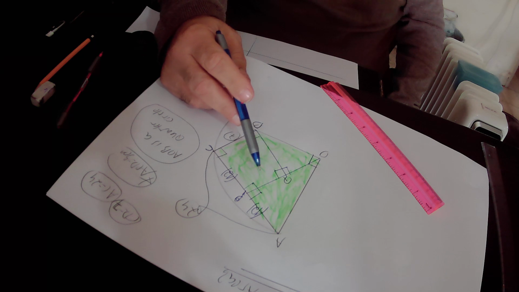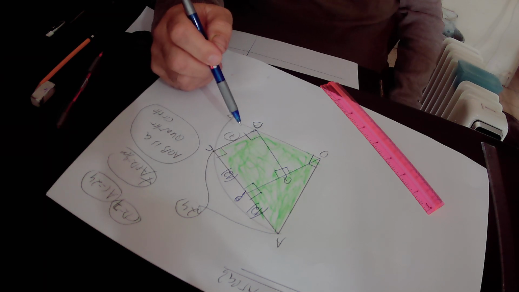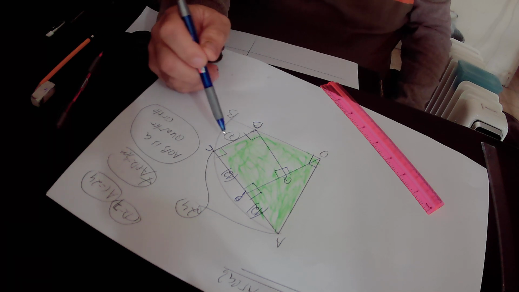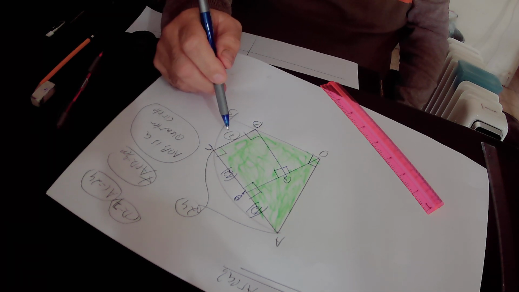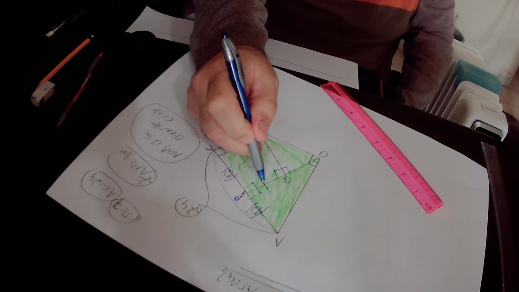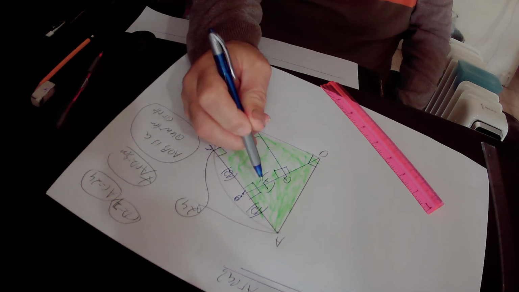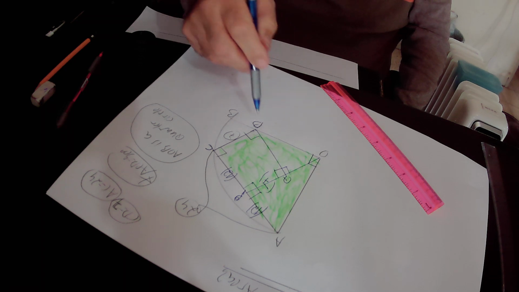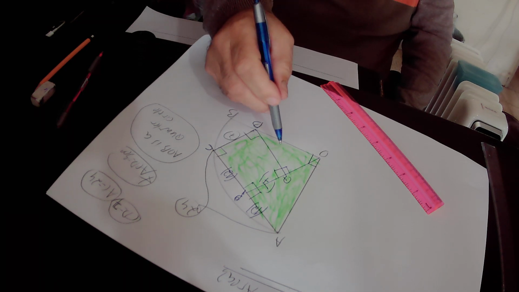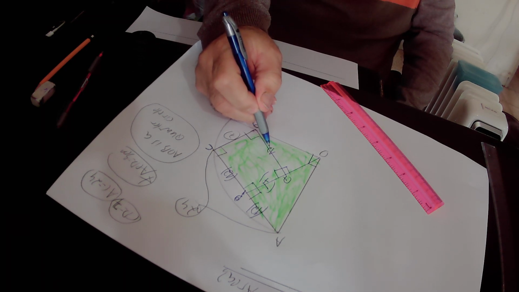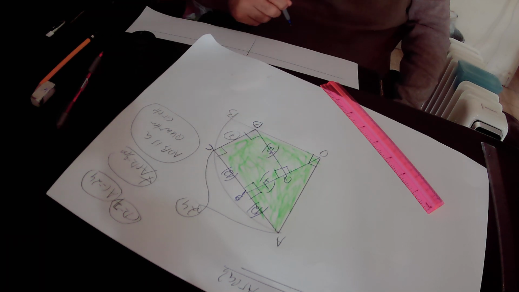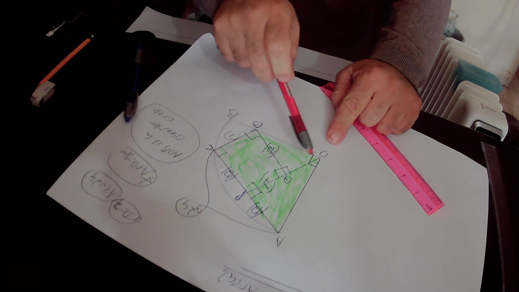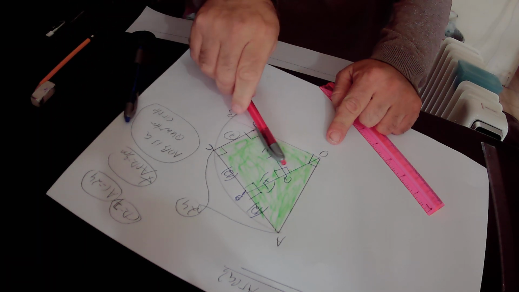So we relate to quadrilateral QPCD as a rectangle, and we also know that the opposite sides of a rectangle are equal to each other. That is to say, DC equals QP, but DC is 7, therefore QP must also equal 7. Likewise, in rectangle PCDQ, PC must be equal to QD, but PC is 12, therefore QD must also equal 12. We define the length of line segment OQ as X.